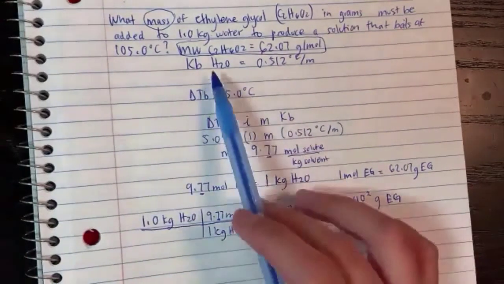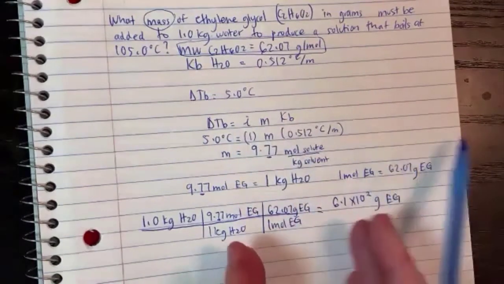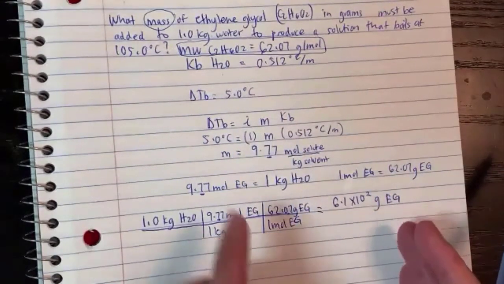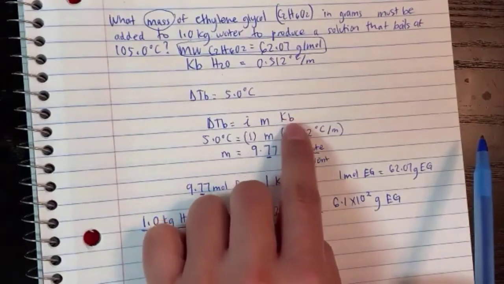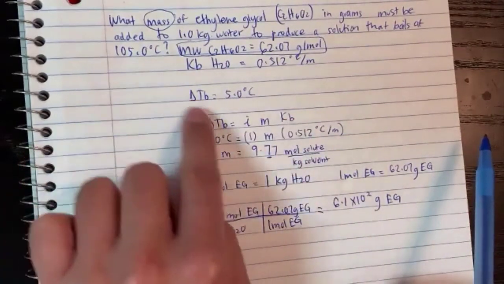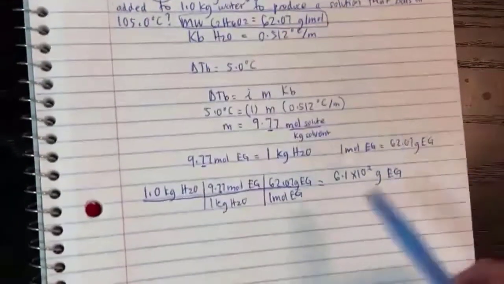So basically, if you take I times M times KB, it gives you how far the chart expands and how big the delta TB will be. But because our KF is so much bigger than the KB, this number here, the 5 degrees, is going to change for your delta TF.